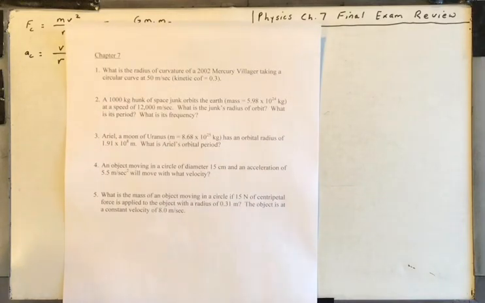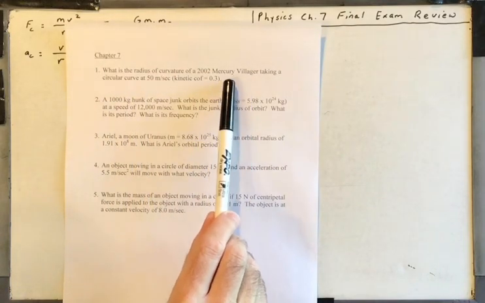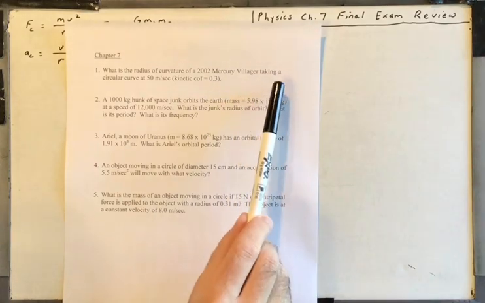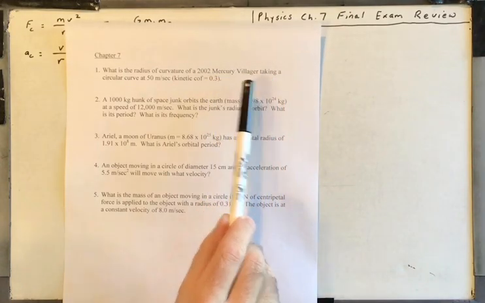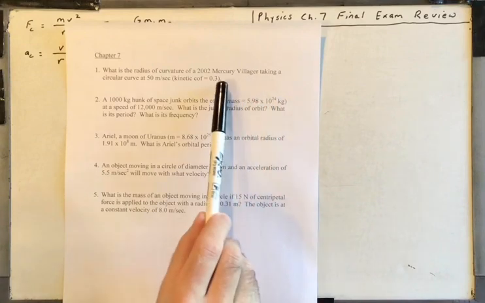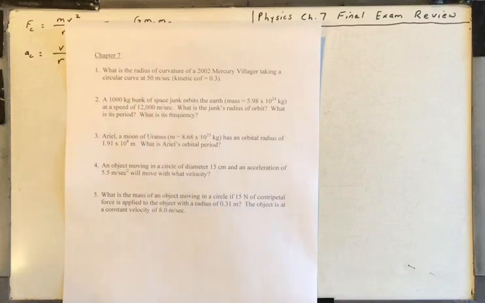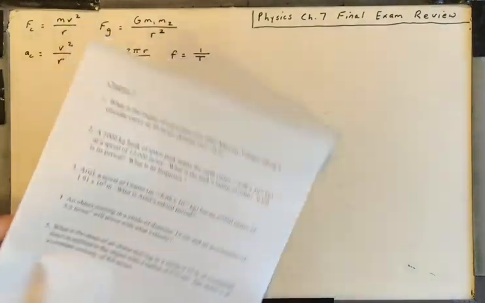So the first one is, what is the radius of curvature of a 2002 Mercury Villager? That's a minivan that I used to drive when I originally wrote this question back in 2008. Taking a circular curve at 50 meters per second, and our coefficient of friction is 0.3.